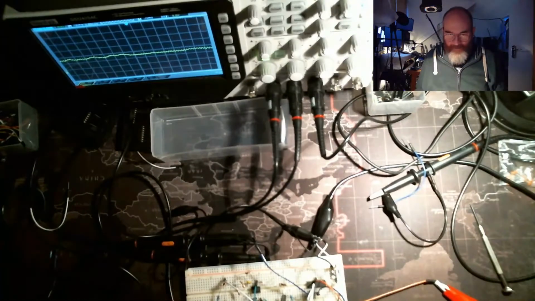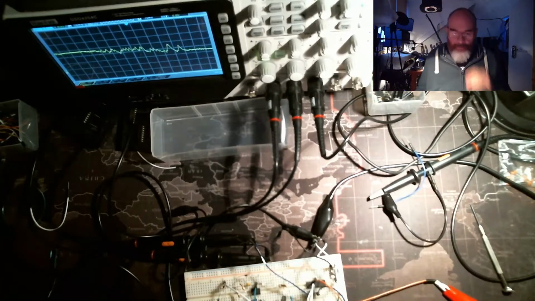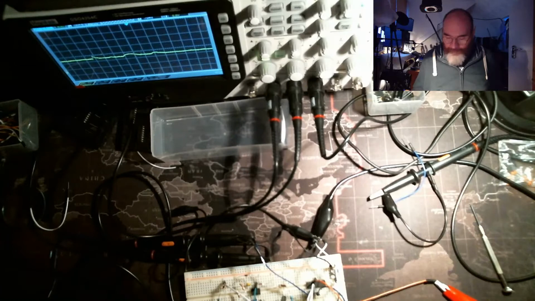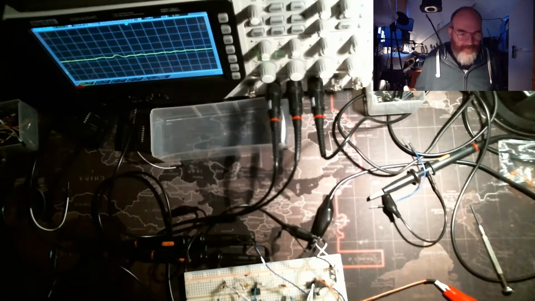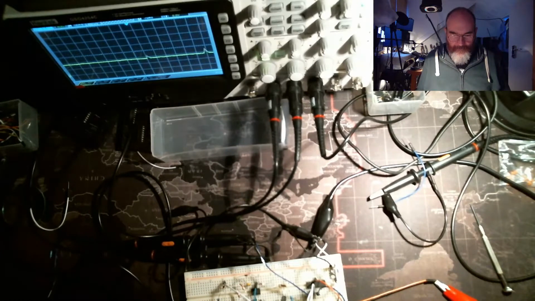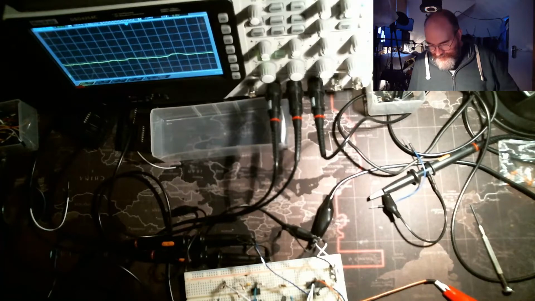It's able to pick up the microphone noise. Hello. It's filtered and buffered, and if that line there is 0 volts, it looks like we're just under 2 volts, and that is fine. Right, good.